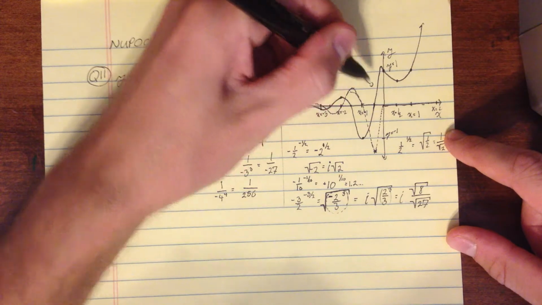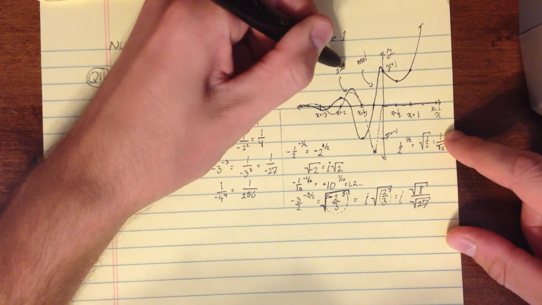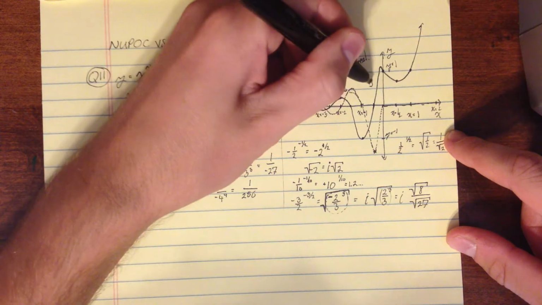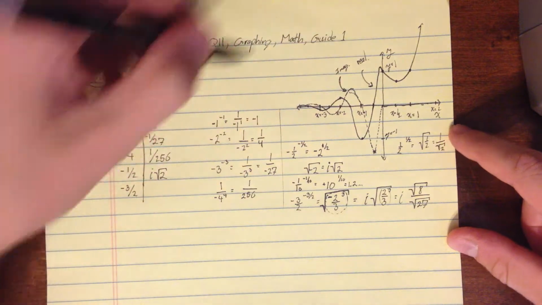So this is the real part, and this is the imaginary part. Right? So this is one of the more interesting graphs in this section. I really like it. It's pretty cool.